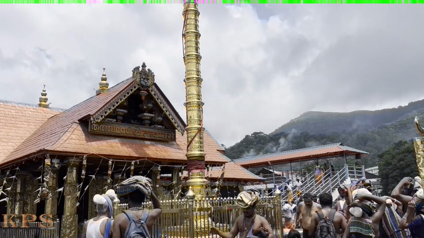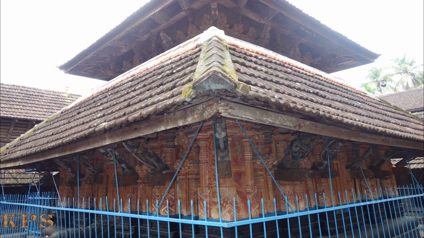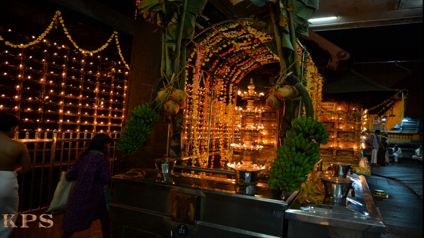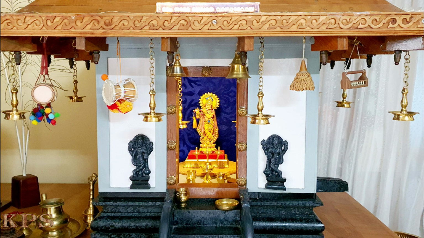Our eyes, the chachus, will be gratified by the mere sight of this structural style, the carvings, and the beautiful sight of lighted brass lamps. And finally, the vision of the main deity gives us the ultimate visual pleasure.